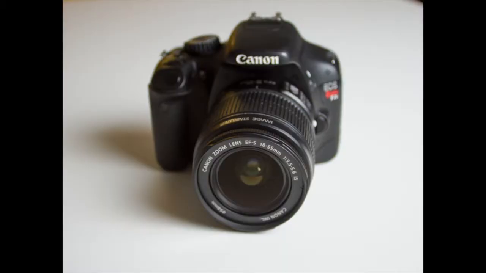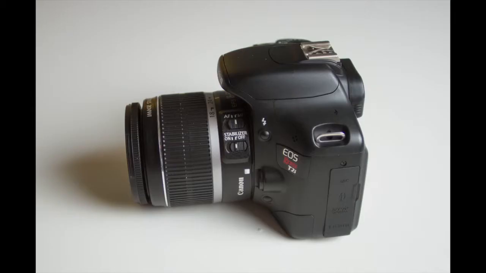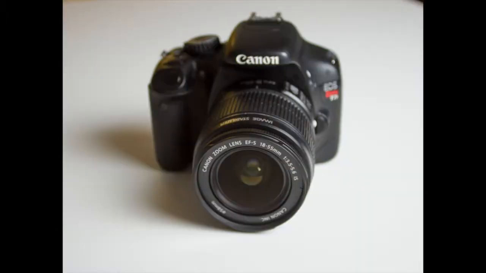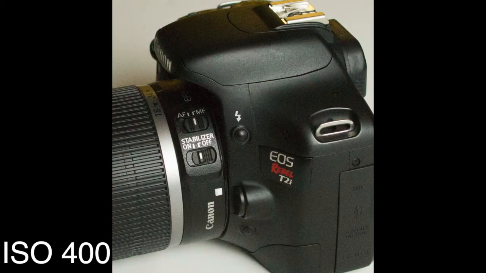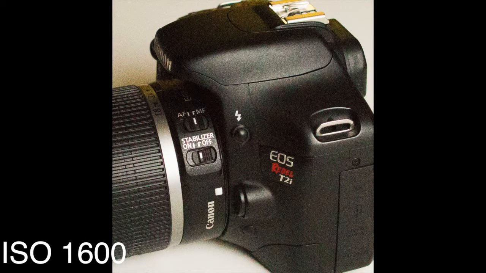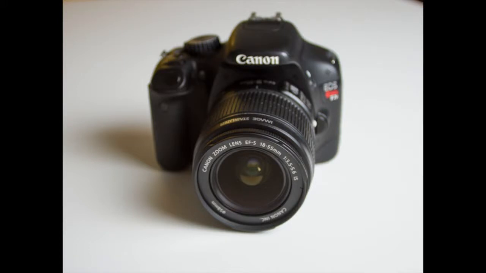The next manual function we'll talk about is ISO. ISO artificially enhances the amount of light that hits the sensor. The trade-off is that as the ISO goes up, the more noise or digital grain is introduced to the image. As you see in this example, ISO 100, 400, and 1600. A general rule of thumb is to keep the ISO as low as possible. ISO is not a replacement for good lighting.